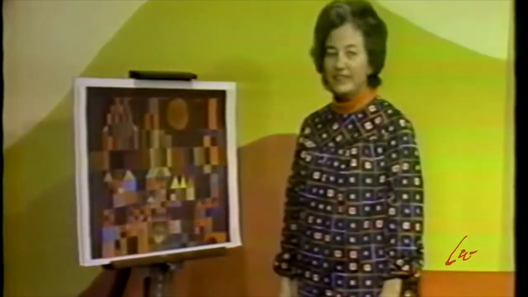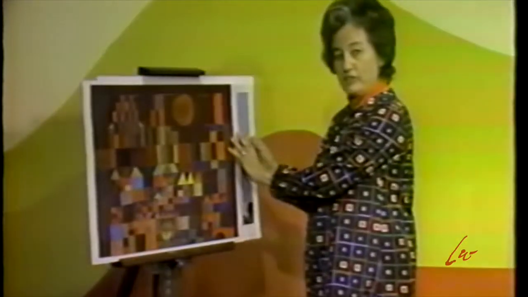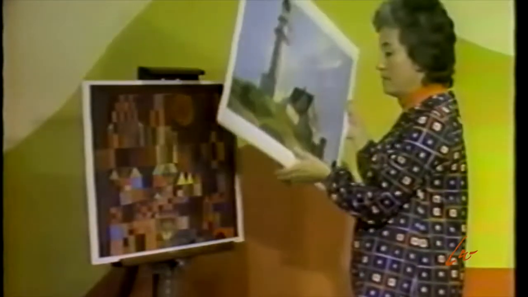Sun and Castle. Well, right away you can see the sun, can't you? But can you see the castle so easily? I see lots of triangular shapes and rectangular shapes and square shapes. Now you see the castle. Paul Klee was, we sometimes say, a modern artist. This is a rather abstract work of art. But you know, all artists really think a lot about shapes.